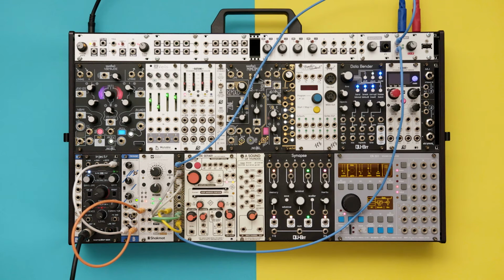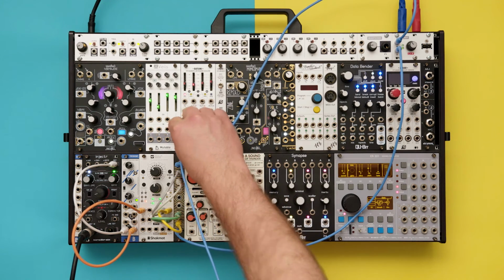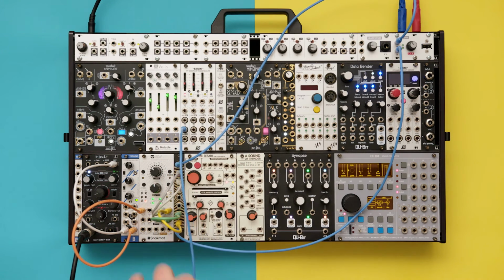The fun part about modular is modulation, right? So let's first modulate this depth parameter. Right now it's at 50%. We're going to take an LFO out of Batumi, and let's take this random waveform and plug it into the depth input.